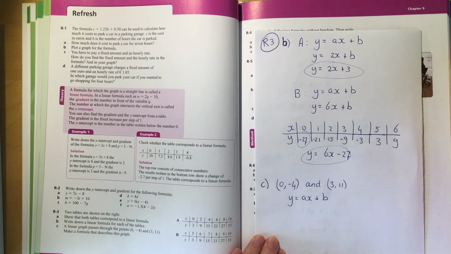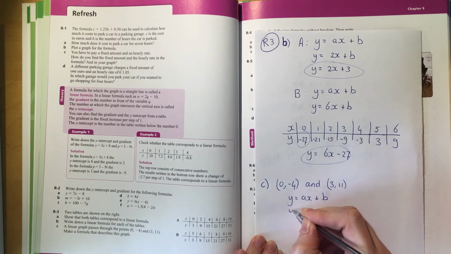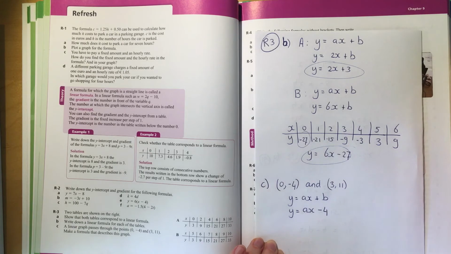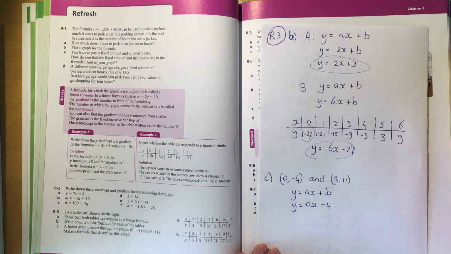Let's start with the y-intercept this time, because that's easy. Look at the first point. It's at 0 and minus 4. This point is on the y-axis because the x-coordinate is 0. That means that minus 4 is the y-intercept that we're looking for. So all we have to do is write down minus 4 for b. Halfway there, we're still looking for the gradient.